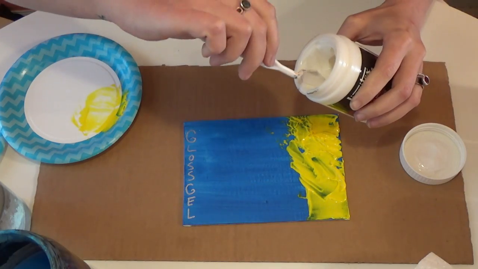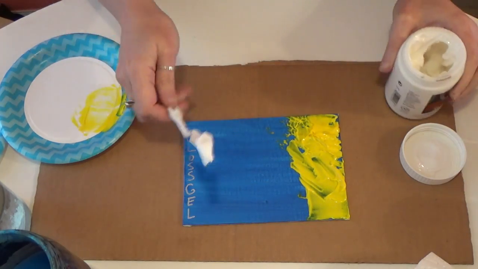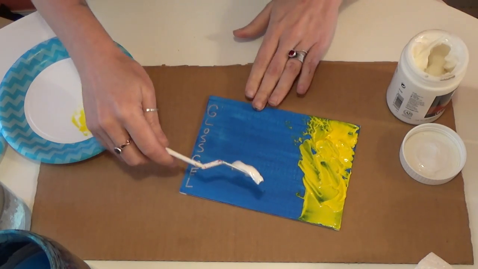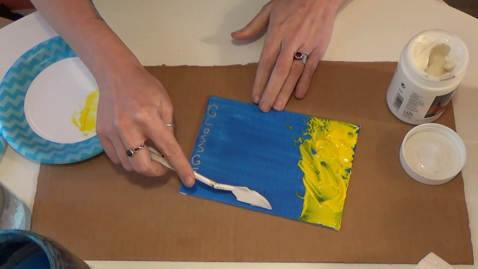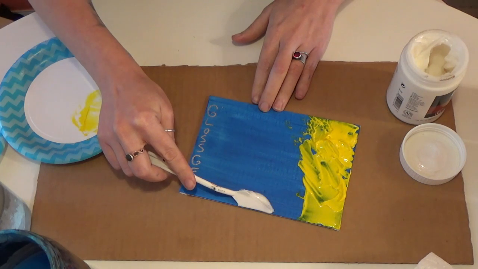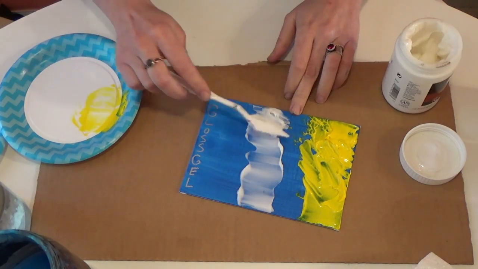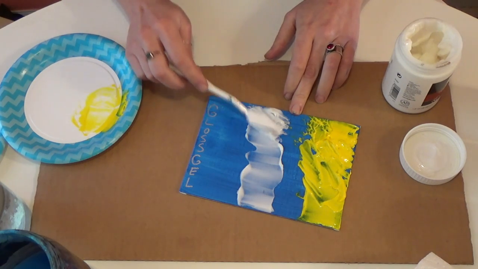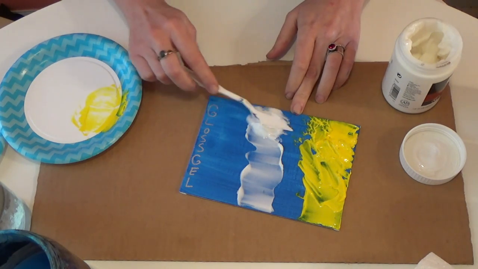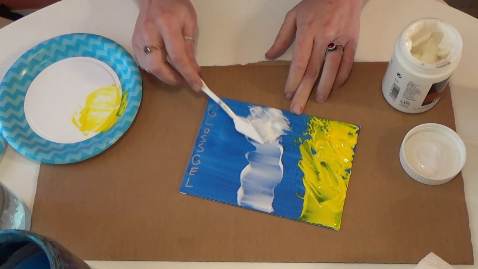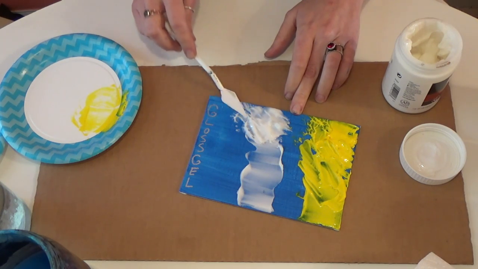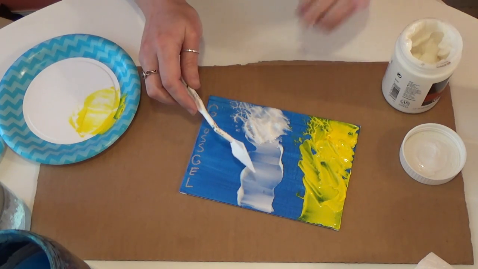Now let's take some of the gel by itself and apply it here so we can see the difference once it's dry. So just like with the yellow, I'm gonna make it kind of thin down here at the bottom. This does not dry quickly. This will take at least a full day to dry, and maybe a little bit more than that since I applied it so heavy at the top here.